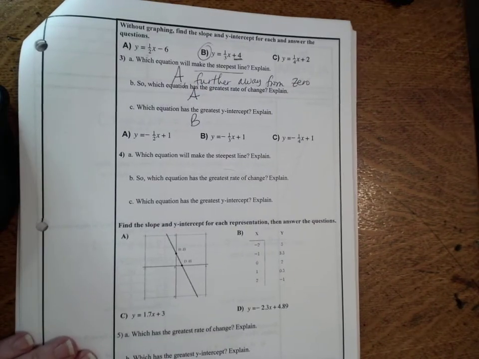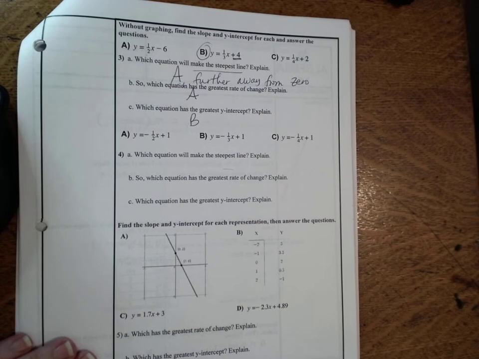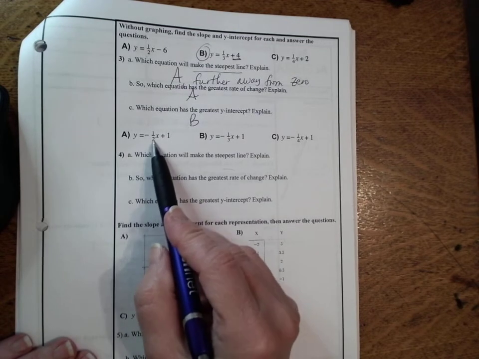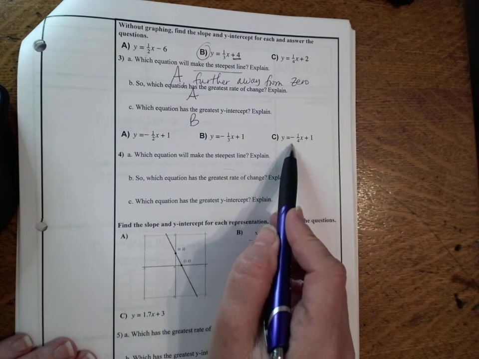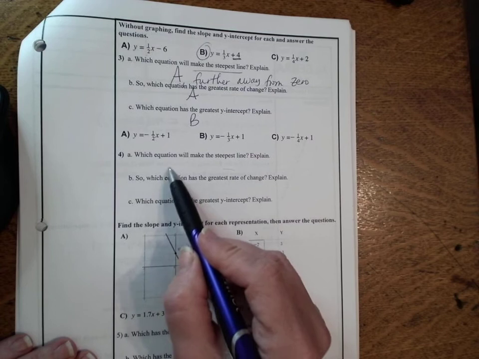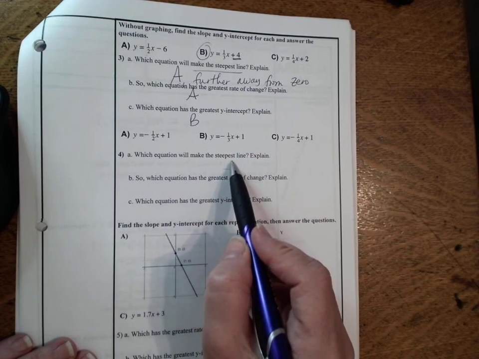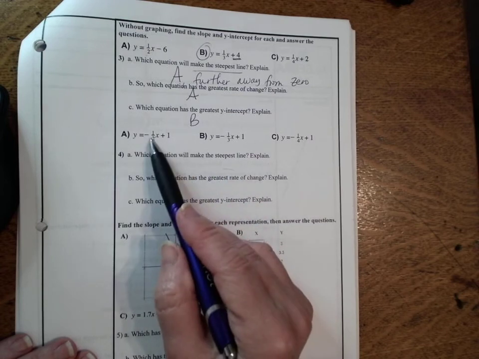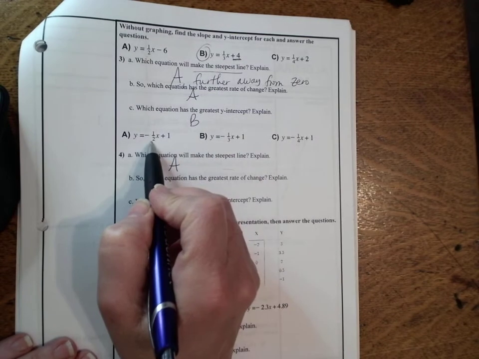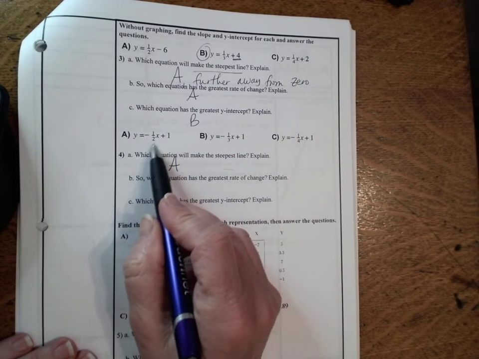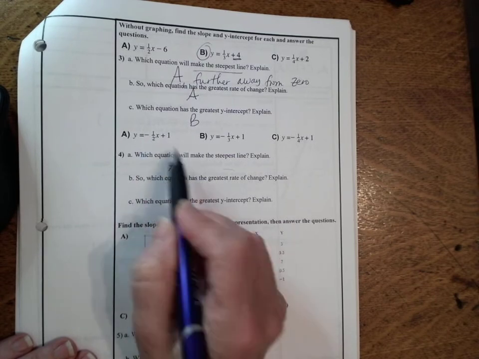Okay, do you think the answer changes if it's a negative slope? Now we have a negative 1/2 x plus 1, a negative 1/3 x plus 1, and a negative 1/4 x plus 1. Which one will make the steepest line? Still this negative 1/2. So that's still going to be A, because that number is further away from 0. It has the greater rate of change.